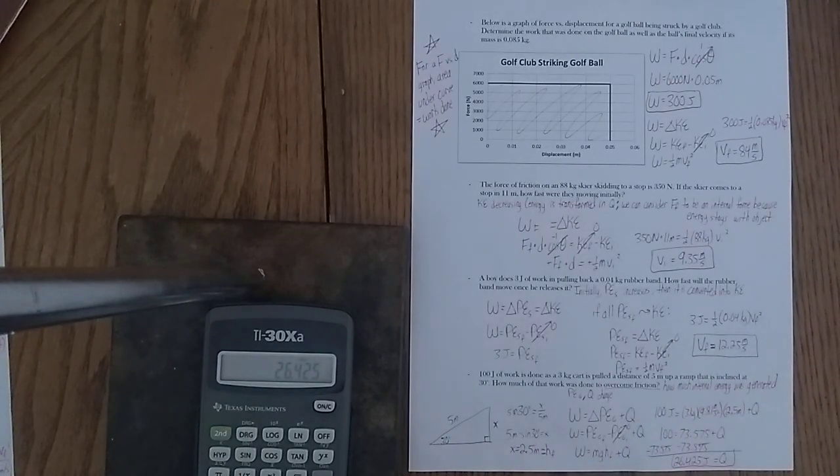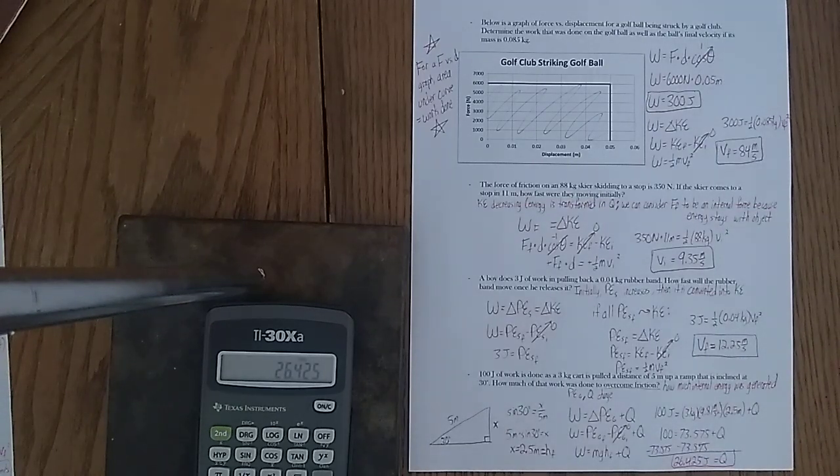Now, there's a couple different things we could do with this, actually, which is kind of interesting. Since we know what Q is, and we know the mass, and we know the distance that it traveled, we could even go and figure out what the coefficient of friction was. That would be kind of interesting. We're not called to do that, okay?